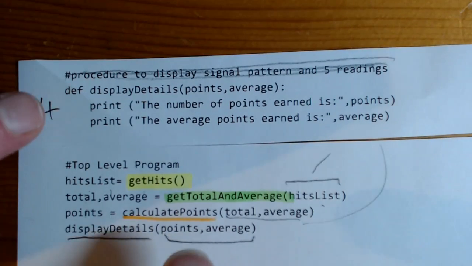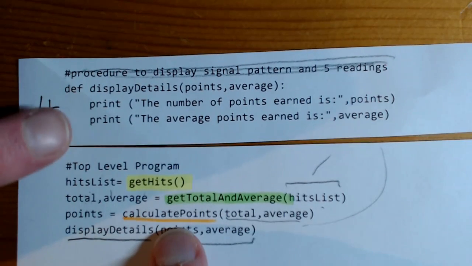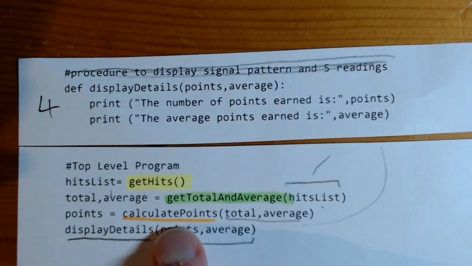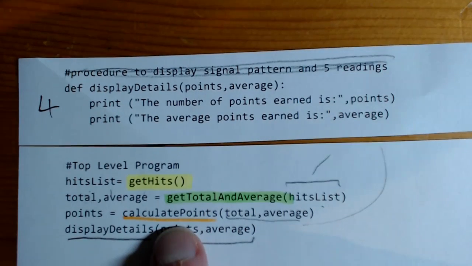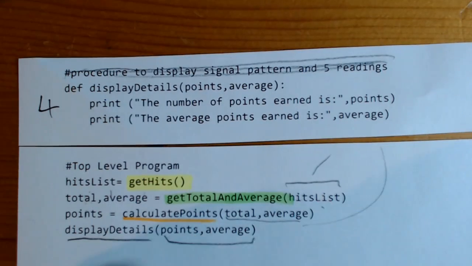So this top level program calls upon these procedures, or these functions, one at a time. When these functions aren't being used, they just sit there. The local variables within them aren't taking up any computer memory, because global variables are always in the memory. Local variables are wiped as soon as they're not required, and then that's you. So that's question 5. Hopefully it's helped.